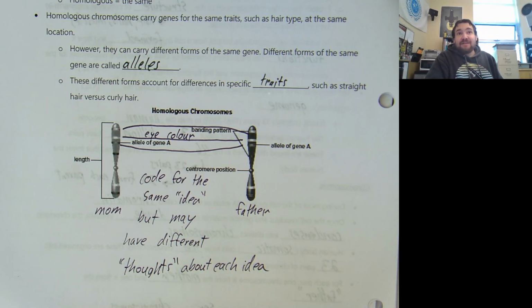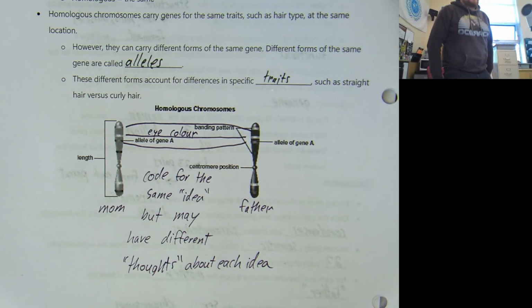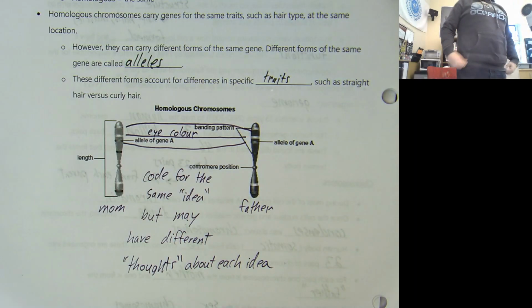Sorry? I like teaching this unit way more than the biology unit in grade 9. This one, and Michael, I agree with you, I find way more interesting. It's also way more dangerous. It can result in things like slavery and the Holocaust.